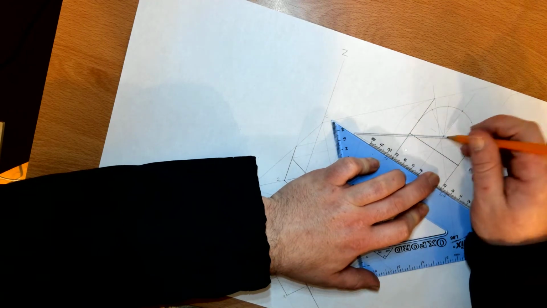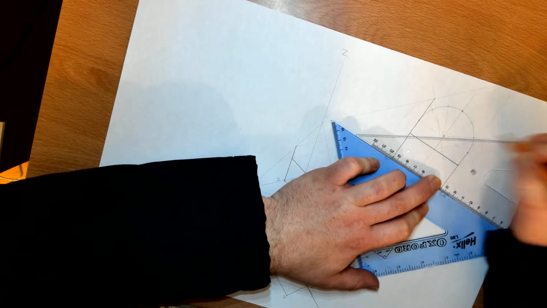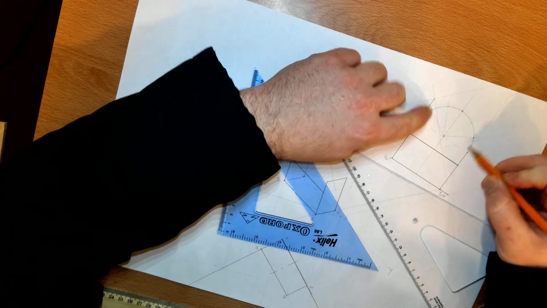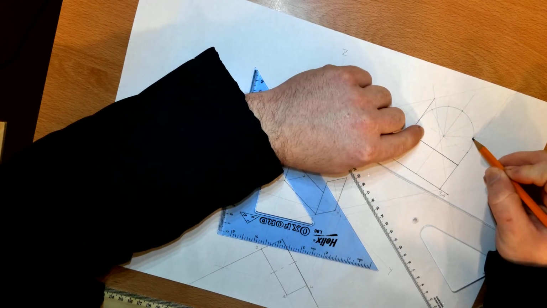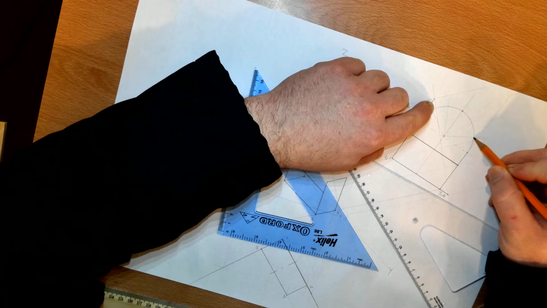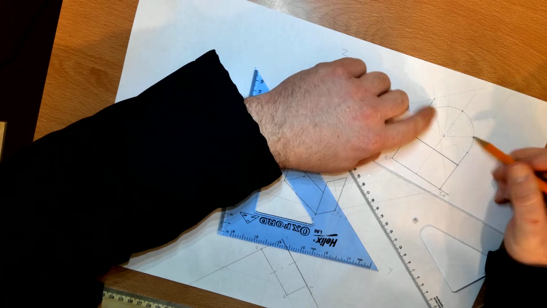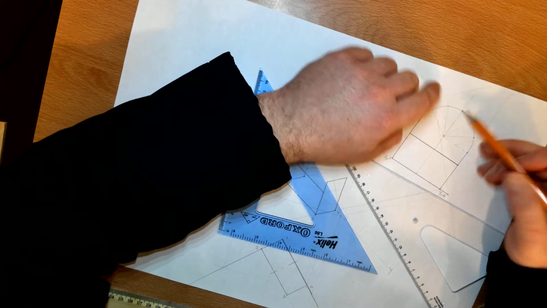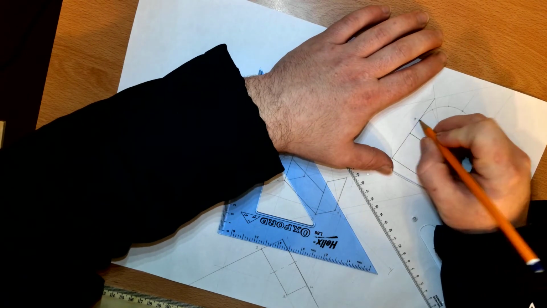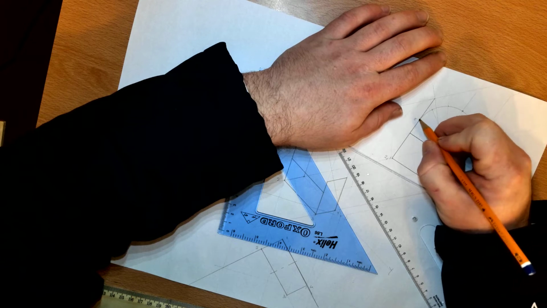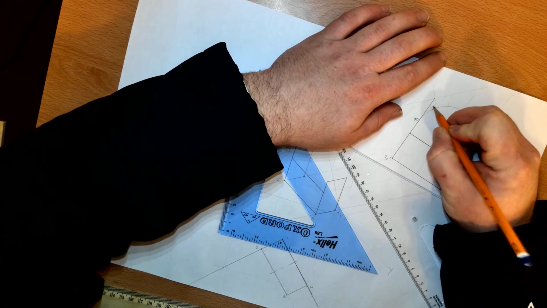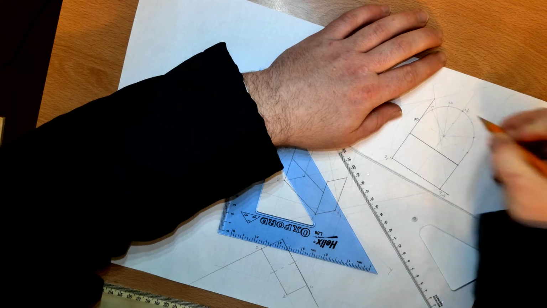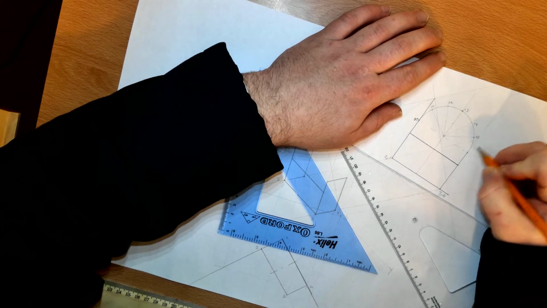The reason I do this is because now these 2 points are at the same height above this point here, and they're both the same distance from the center line. So this distance is the same as this distance, and it's the same then for these 2 points. So if I label these now, let me call them 10, 11, 12, 13, 14, 15 and 16.